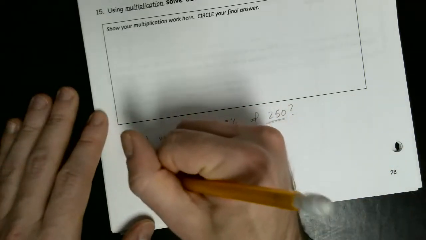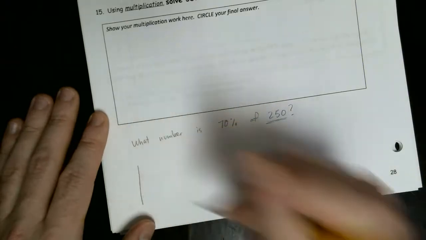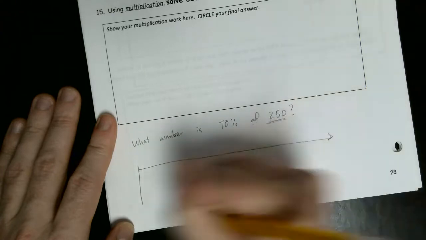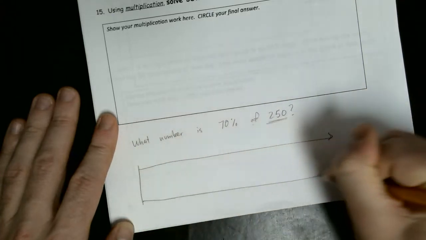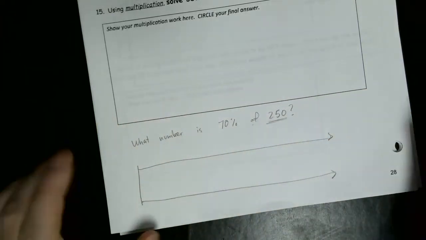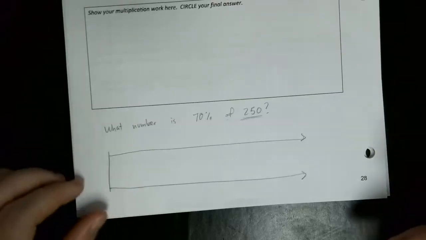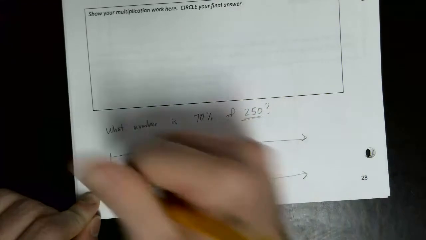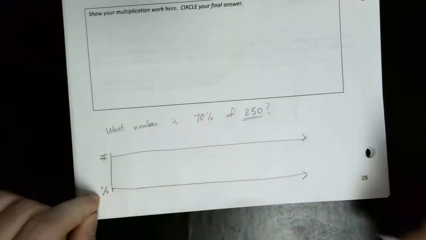To make a double number line, you draw a straight line up and down, a little one. You draw 2 lines that come off of it like so. I'm going to label the bottom number as the percent and the top number as the number.